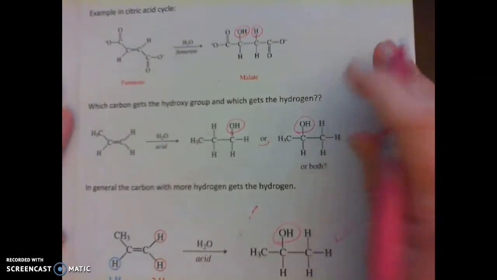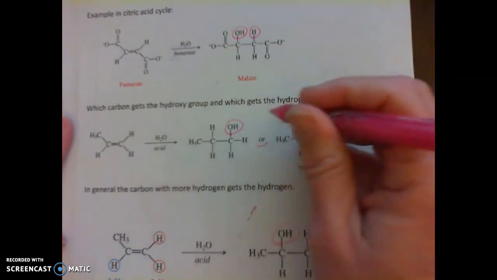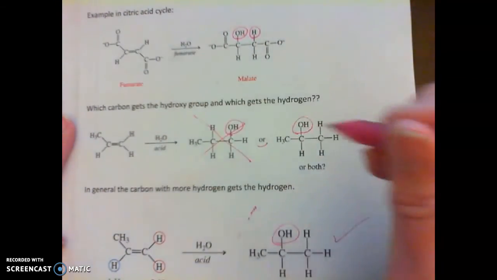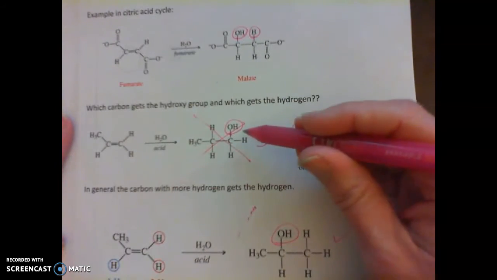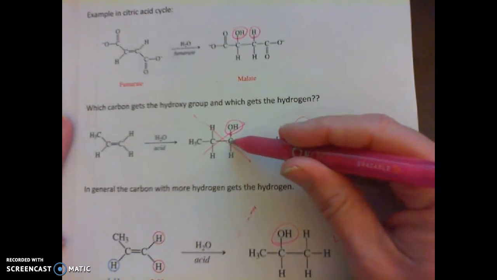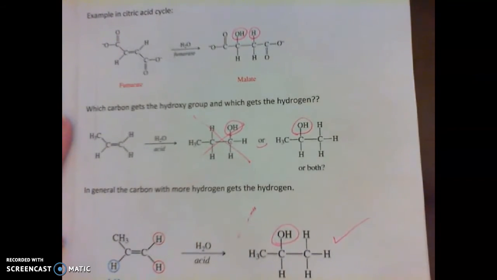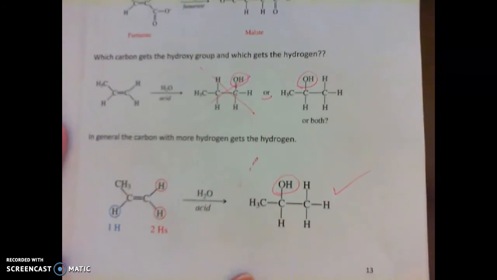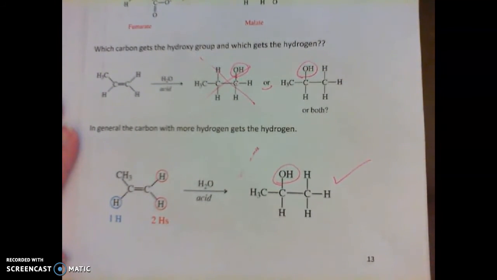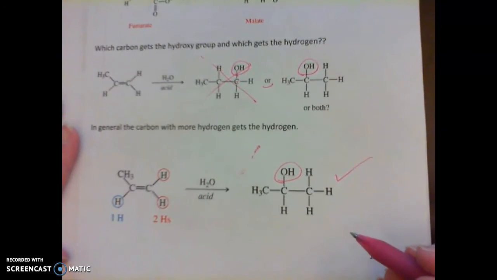So this is what happens. If we look back up here, this will not happen, because here we're giving the hydroxy to the carbon that has more hydrogens. Okay, so the hydrogens like to party together, and so the hydrogen that's added would rather go with the other hydrogens, so that it can party with them and leave the hydroxy to go on the other side.